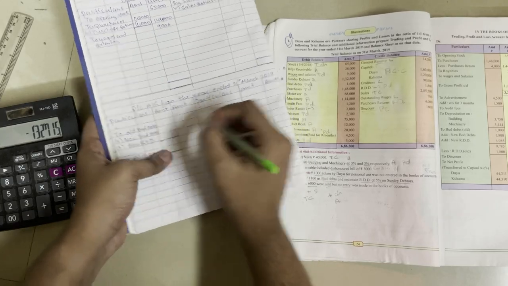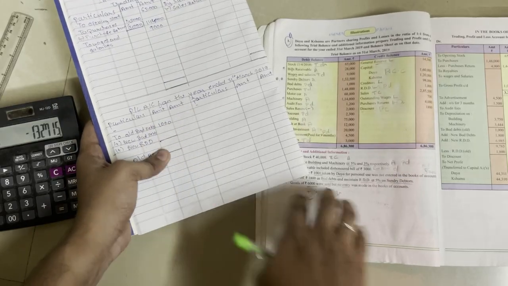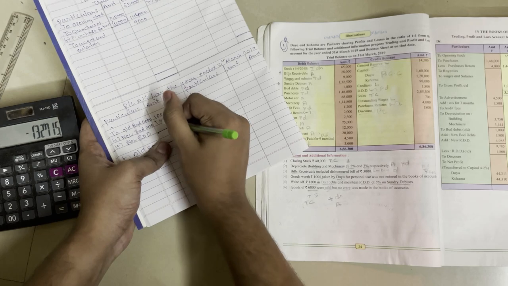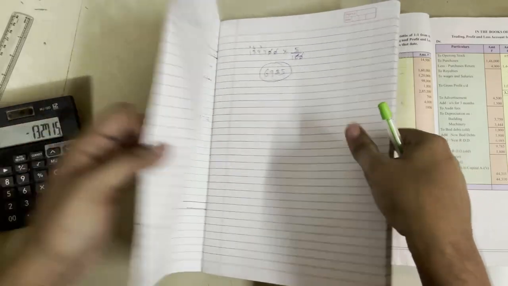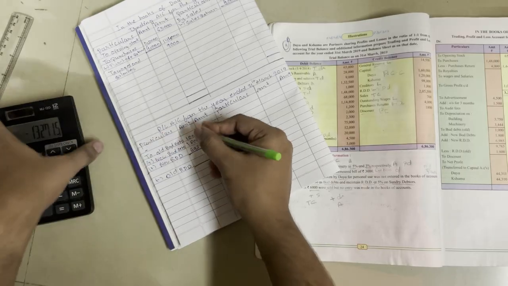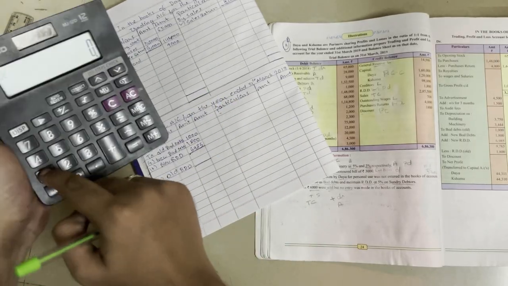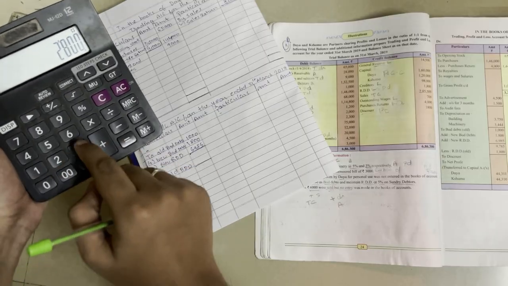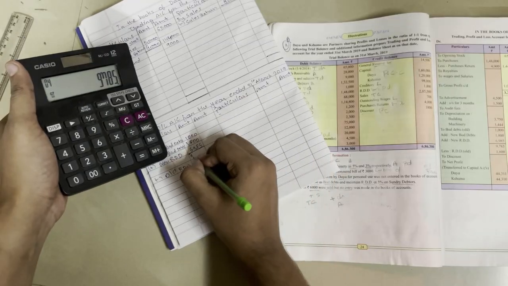Here old bad debts is 1,000, we add new bad debts as 1,800, we add new RDD which we have calculated here, 6,985. We add all three of them, 1,000 plus 1,800 plus 6,985, it is 9,785.